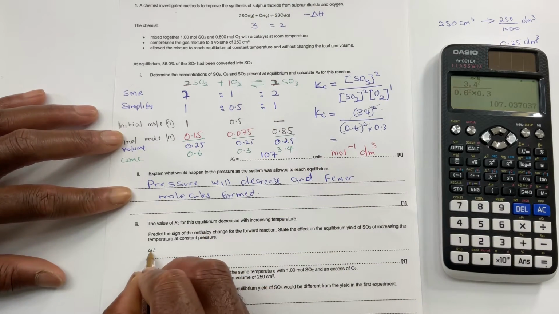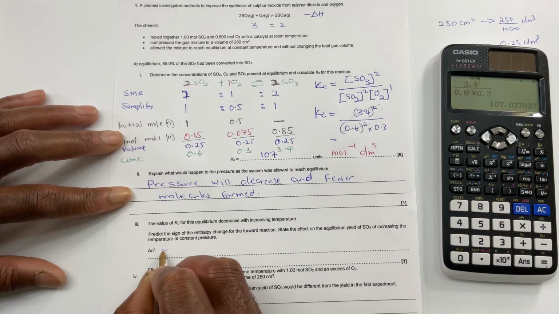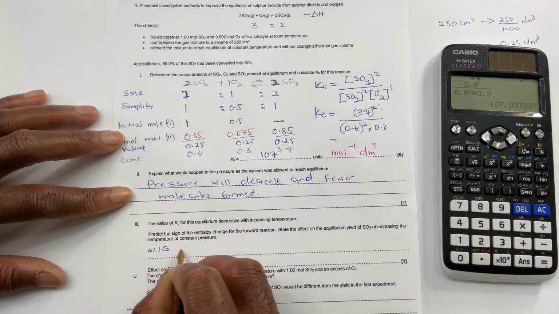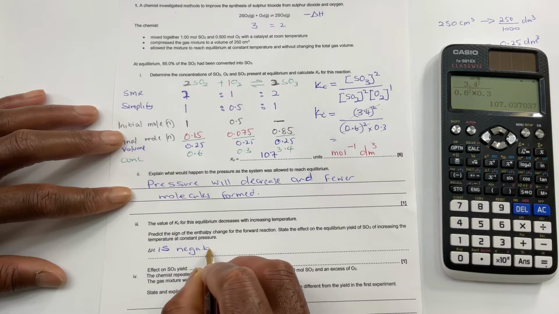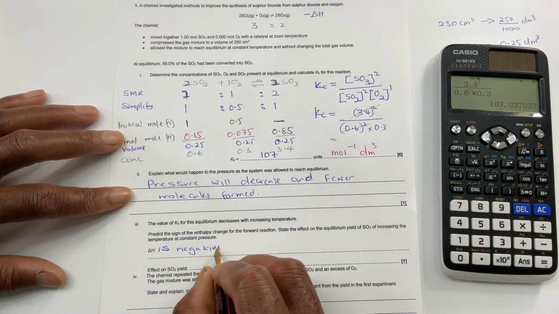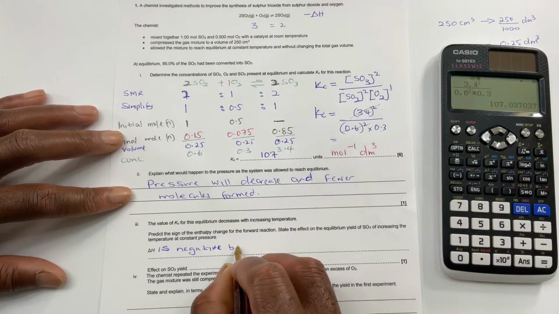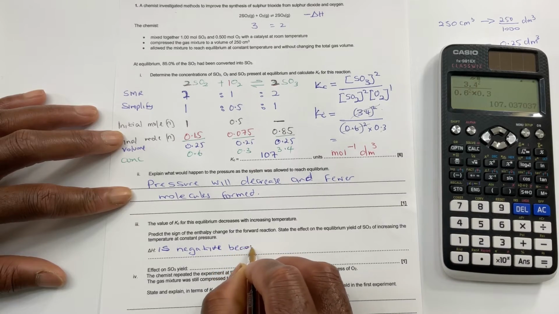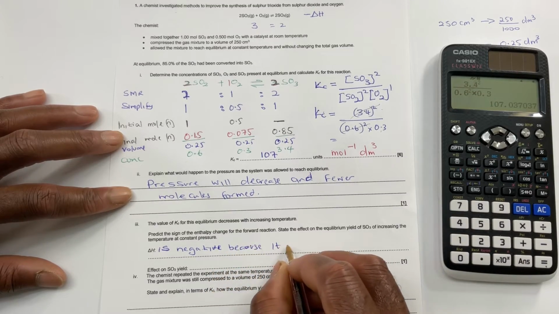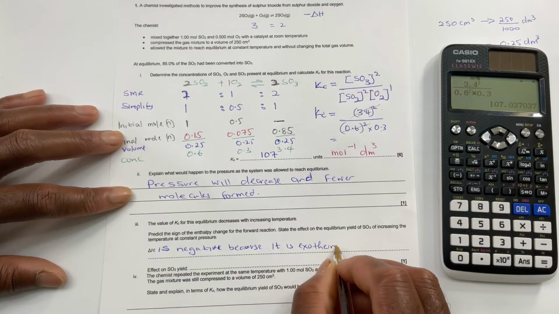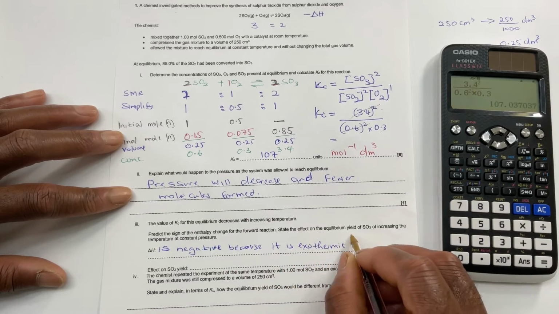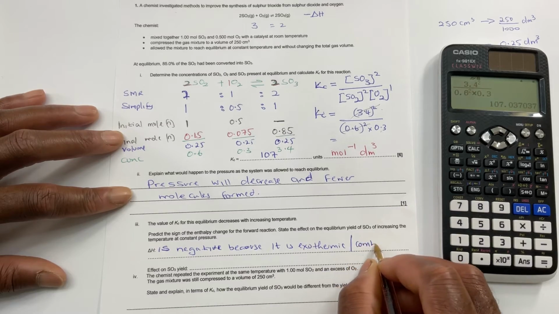So we can say delta H is negative because it is exothermic, because a combustion reaction.